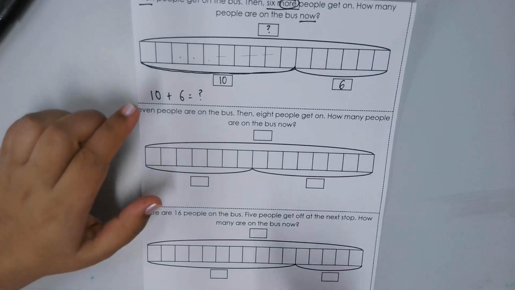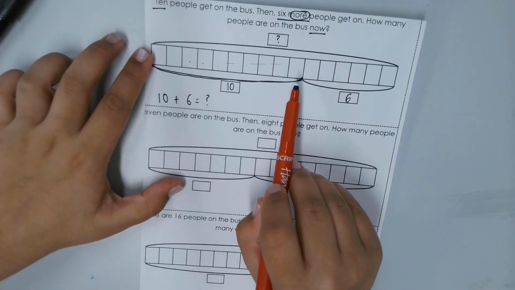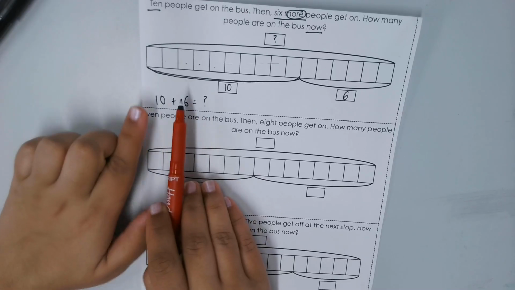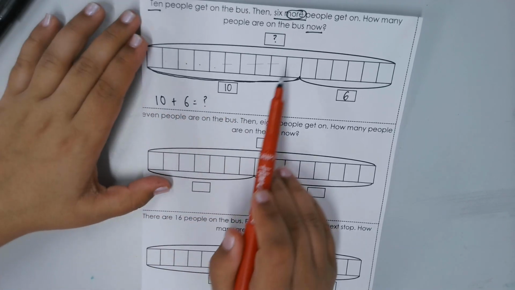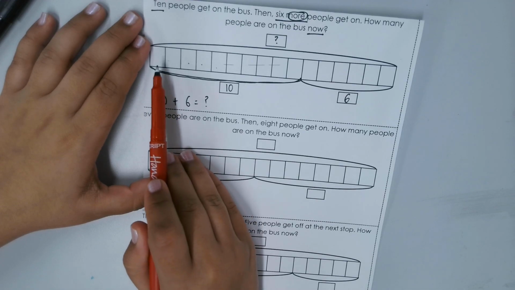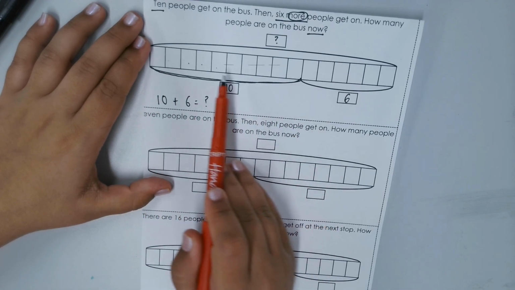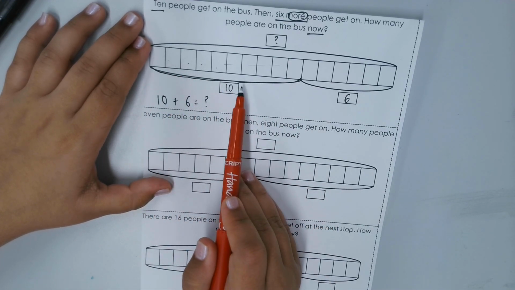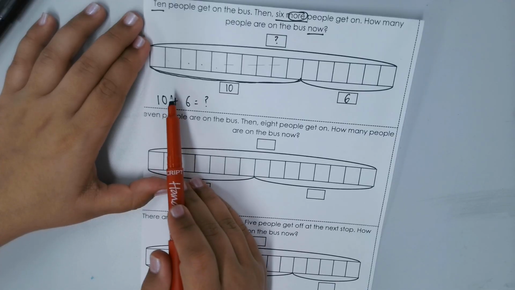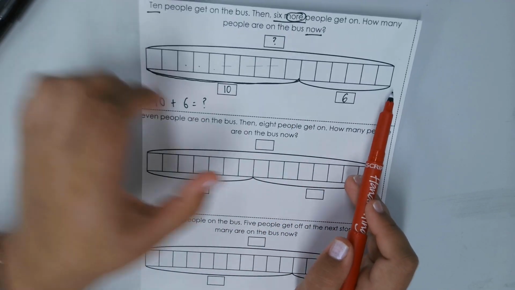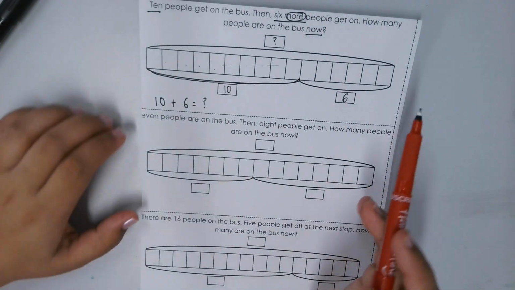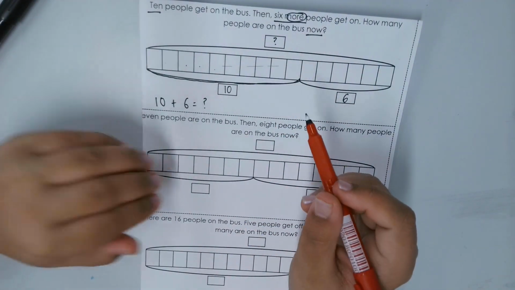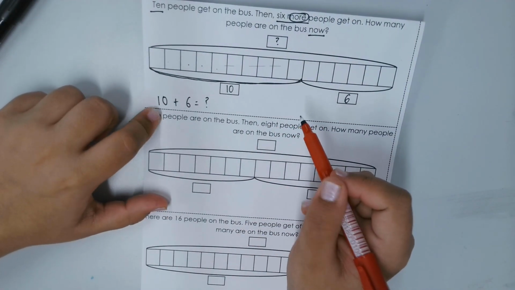I can do this. If I don't want to count every single square, I know that 10 is greater than 6. Therefore, I already know that this line here is longer and must be 10. It must represent my bigger part. And then I've got 6 because it's smaller. 10 and 6.